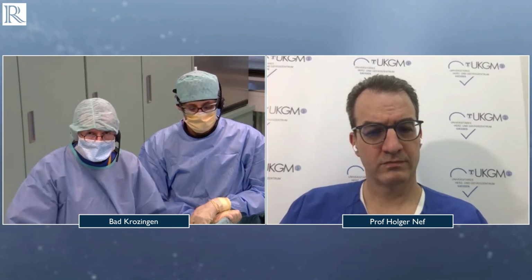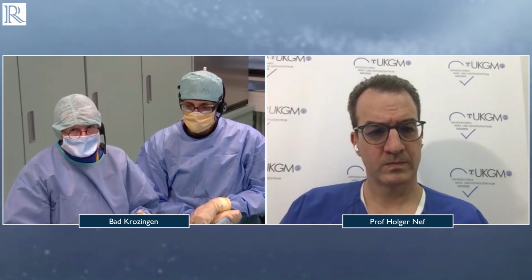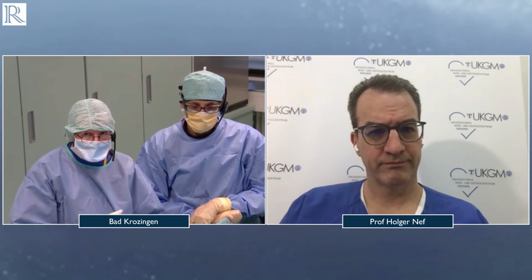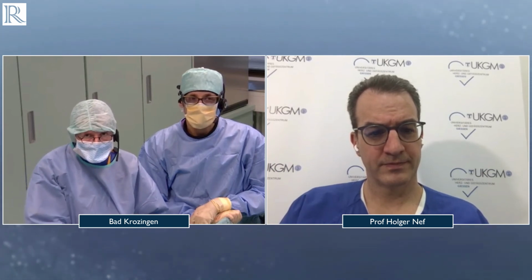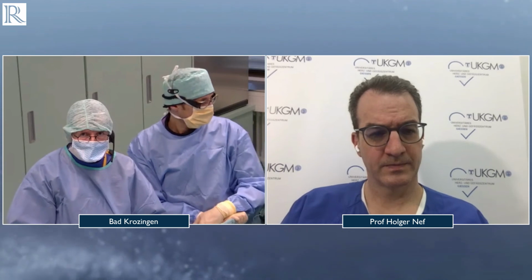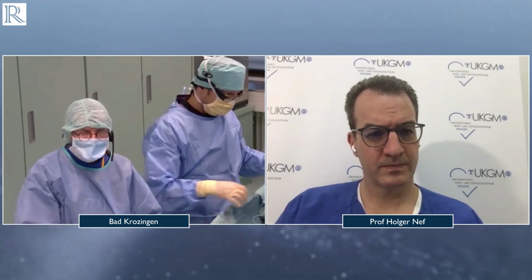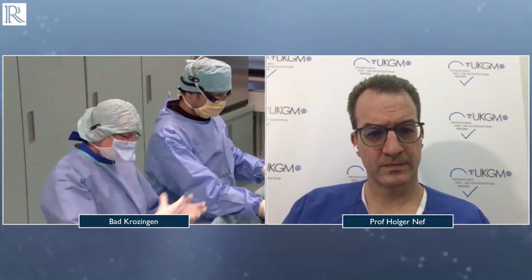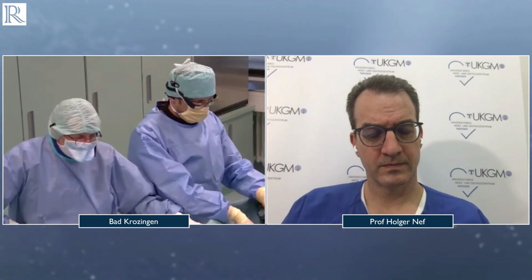It's just one membrane layer. You could damage the balloon, and then you need one more device. So then you have to think about a different lesion preparation setting. Maybe you could go with rotablation, 1.75 burr or 2.0 burr, and then on top of that with IVL.